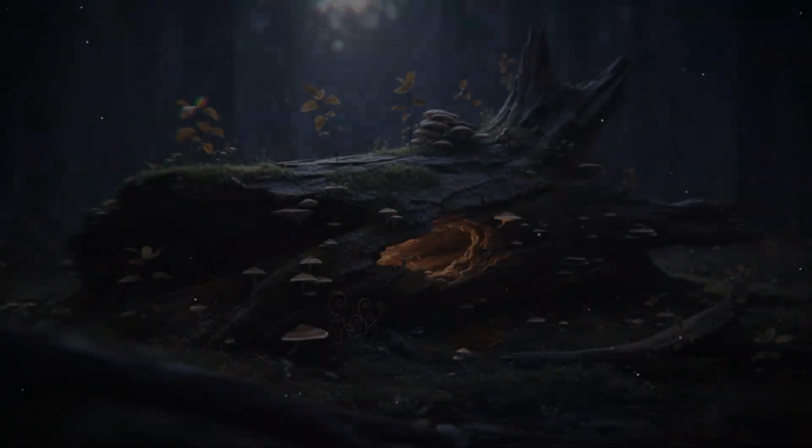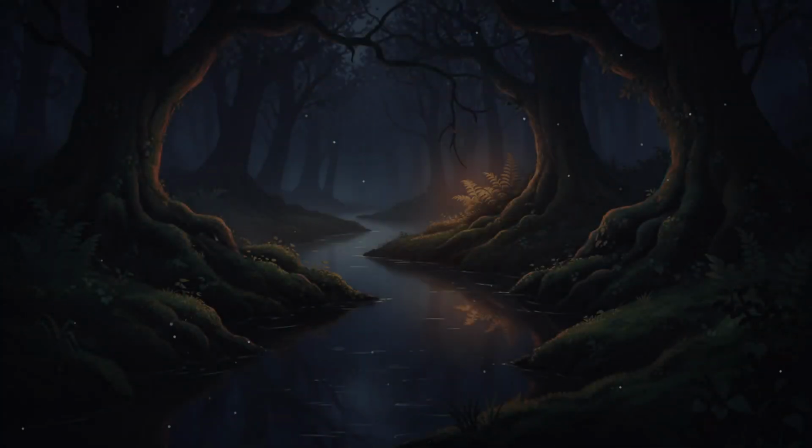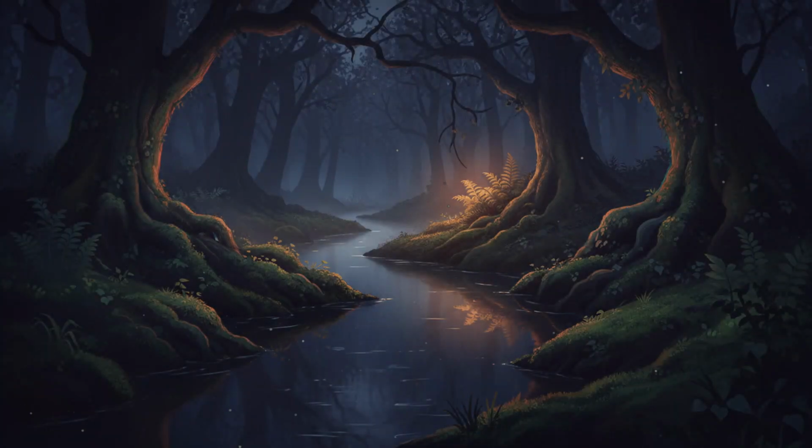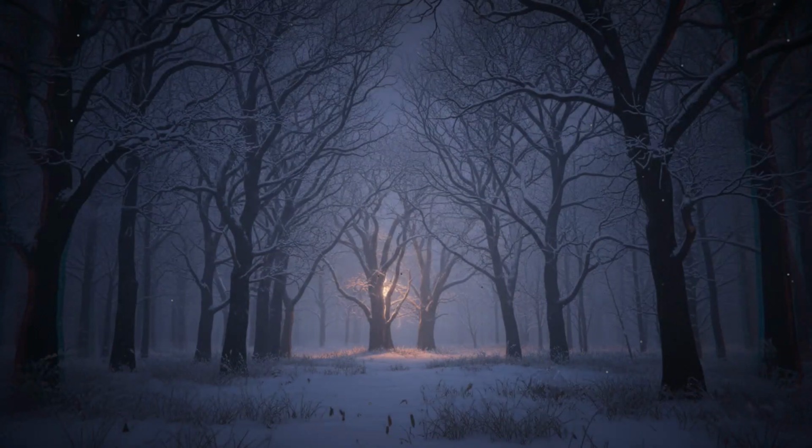The complexity of the network does not ask anything of you. It simply continues, as it has continued for hundreds of millions of years, through conditions far more difficult than this moment. Let the threads run through the dark. Let the exchanges happen without your attention. The forest does not need to be understood to be held together, and neither do you.